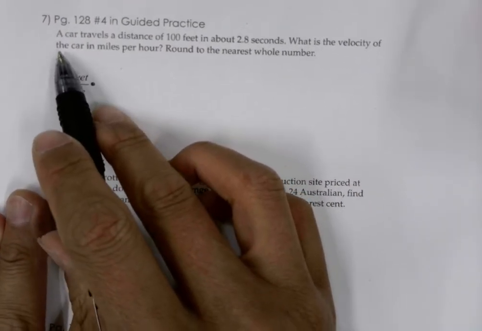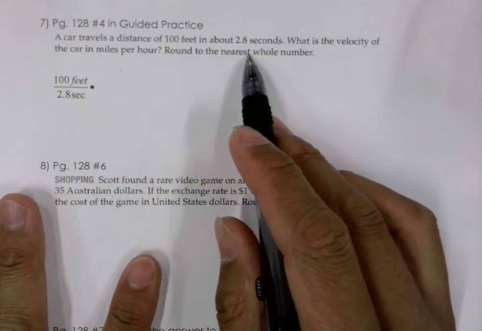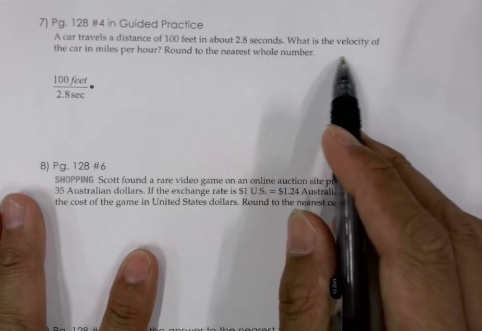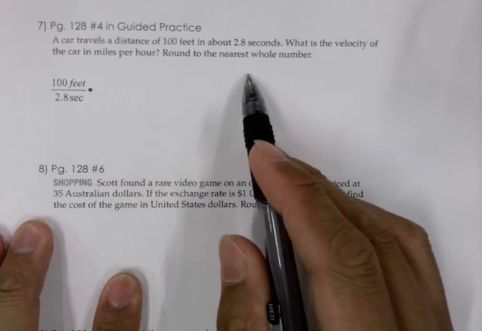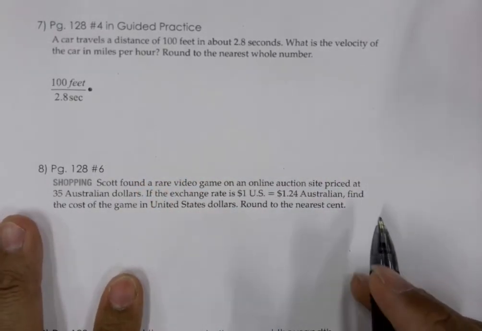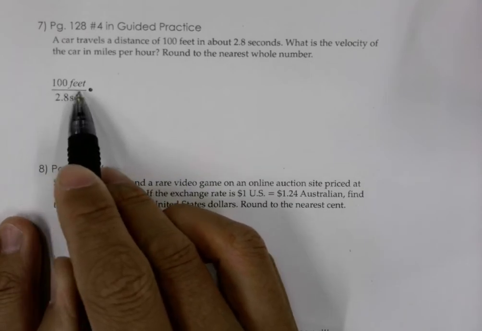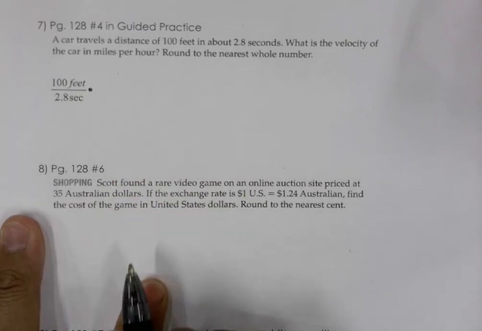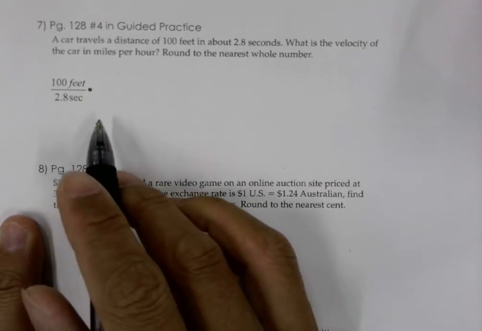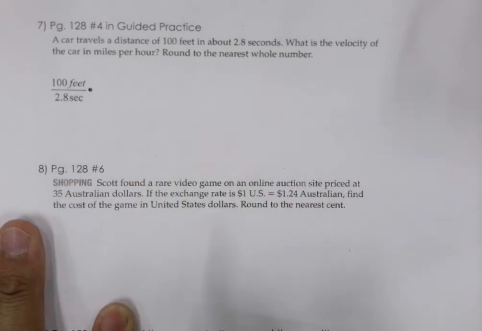Number 7 states that a car travels a distance of 100 feet in about 2.8 seconds. What is the velocity of the car in miles per hour? Round to the nearest whole number. Alright, so what we want to do is convert the 100 feet into miles. Right. And once we finish doing that, we need to convert the seconds into hours.